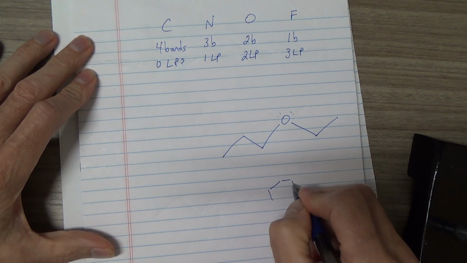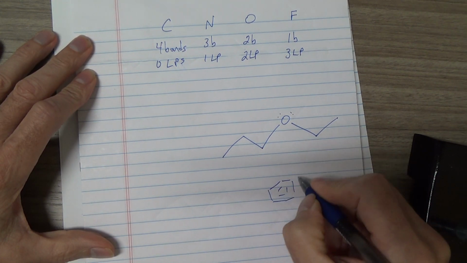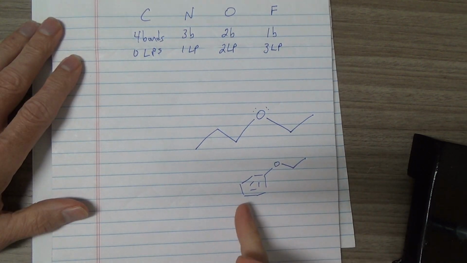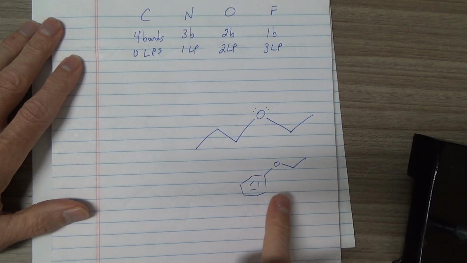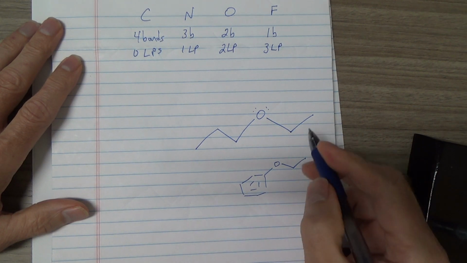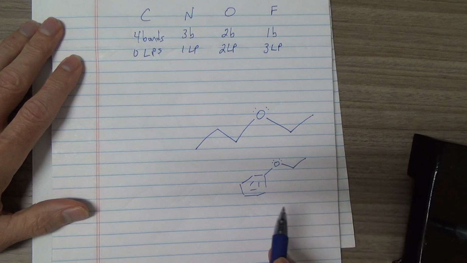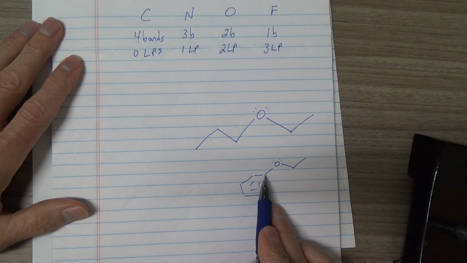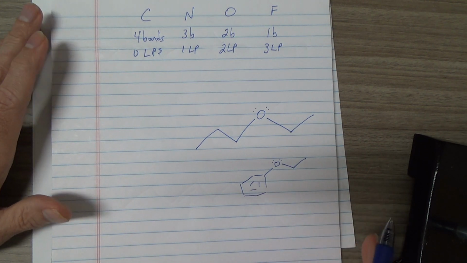If we draw an aromatic, we could maybe have something like that coming off. And so we can say coming off the aromatic ring is this ether group. The oxygen has 2 R groups. Now 1 R group is an alkyl and 1 R group is an aryl or aromatic. That's okay.